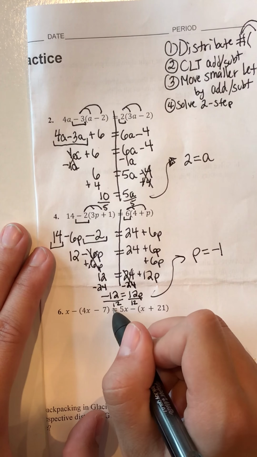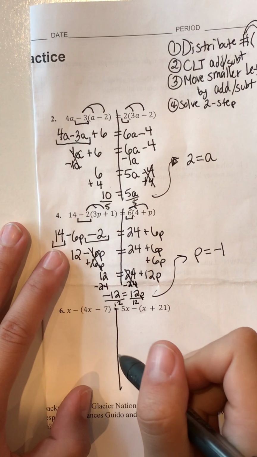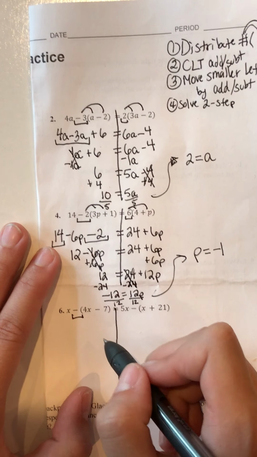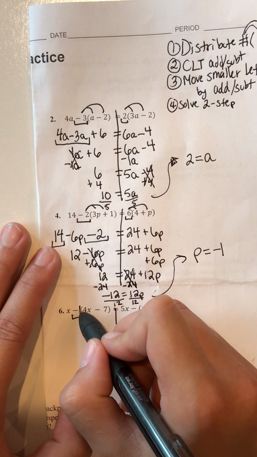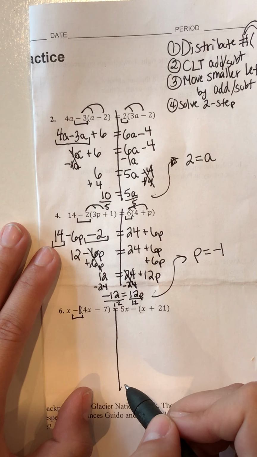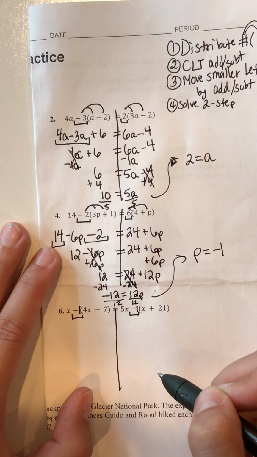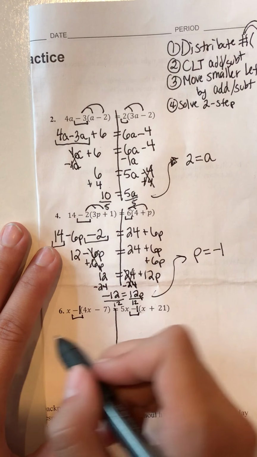If we look at example 6, I'm going to drop my line down the equal sign. Notice here that there's no number in front of the parentheses, but there is just a negative sign. Make sure that you insert and distribute a -1. Same thing goes for the right side of the equation. You have to distribute a -1.